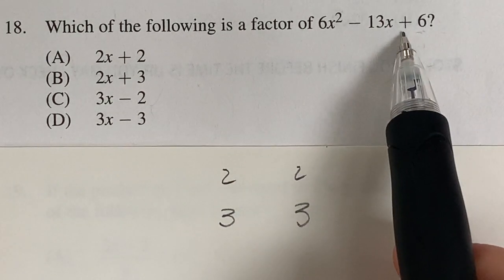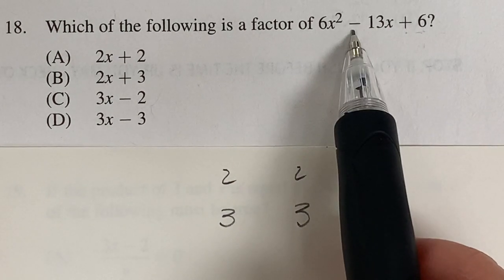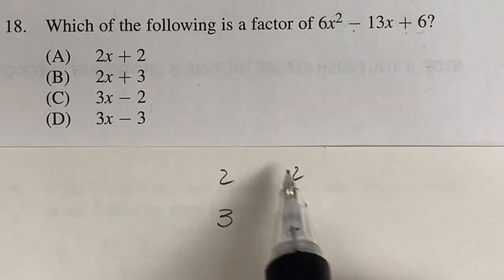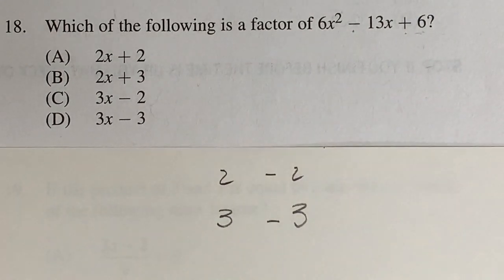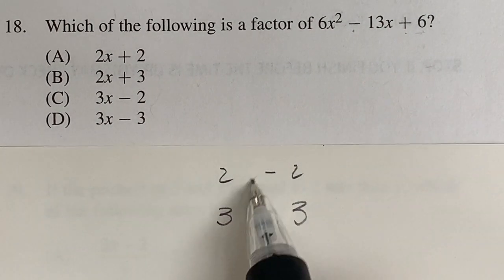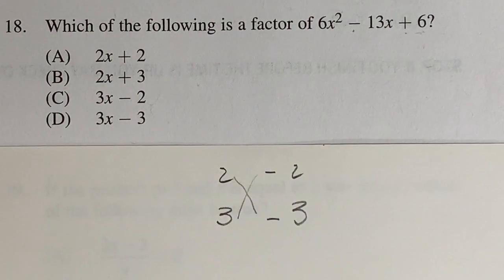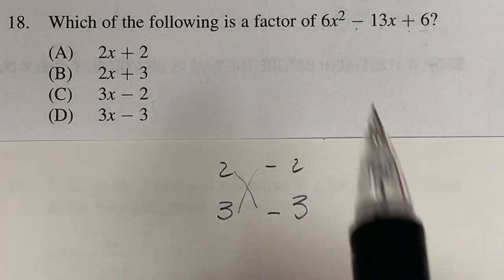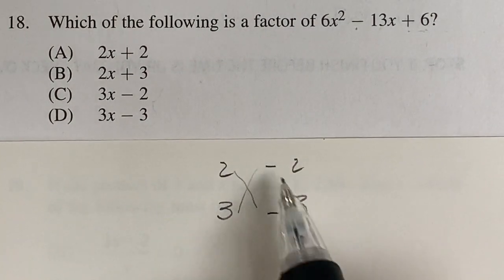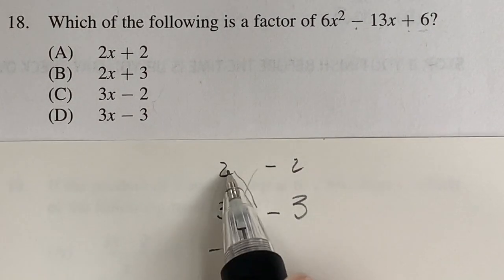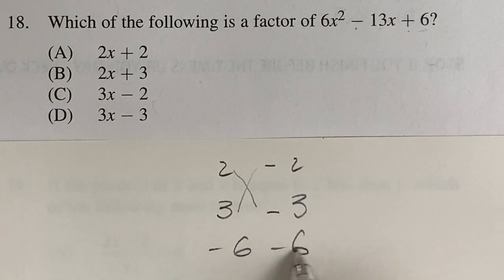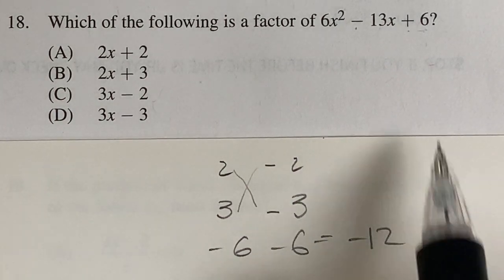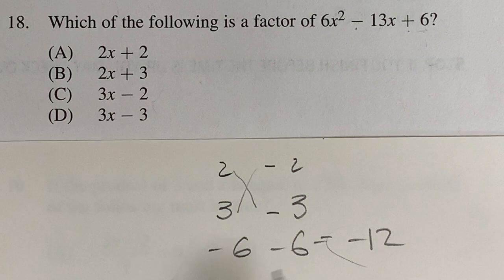Since the last sign is positive but the middle sign is negative, both signs will have to be minus, because once I cross multiply, I have to get a negative 13. Multiplying here gives negative 6, and 2 times negative 3 is another negative 6. This will not give me negative 13. It will give me negative 12.